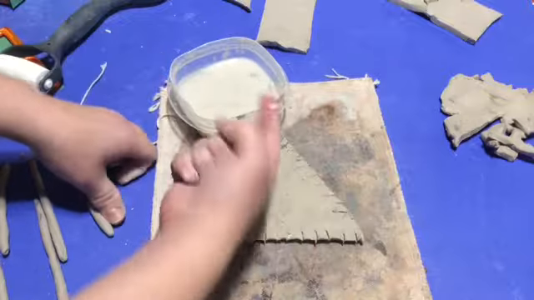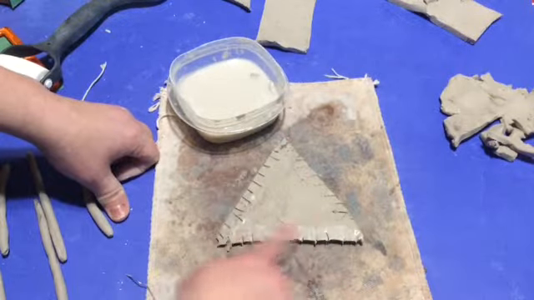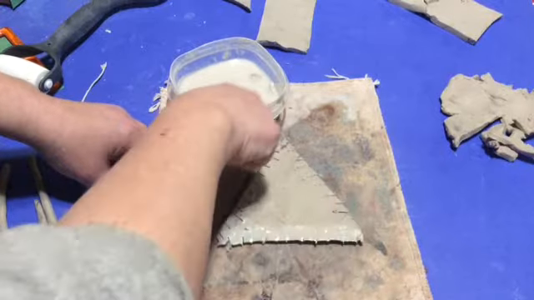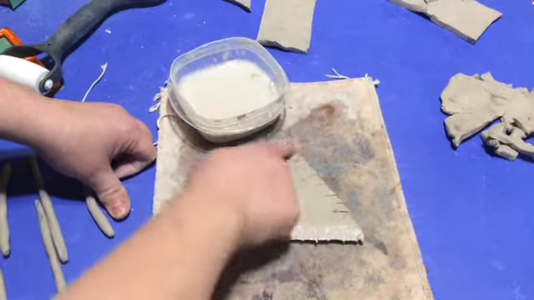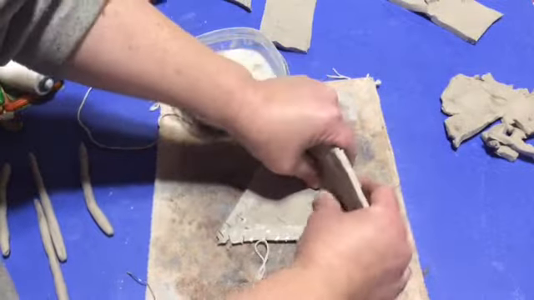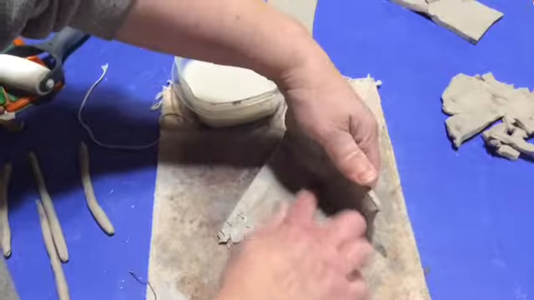I put some on my fingertip, just one finger, and when I run it over those marks that I just made, it kind of sucks it down in there. So when I put the pieces together, it will stick. So I'm going to stick that right together. This step is very important.